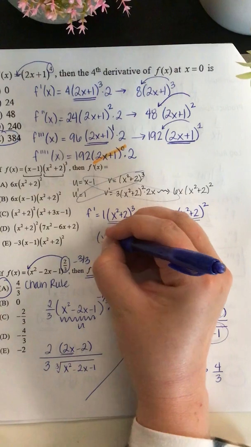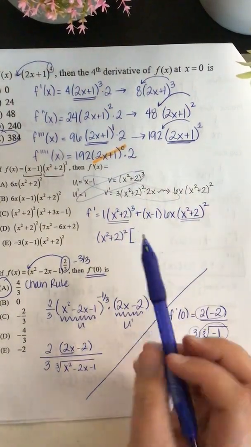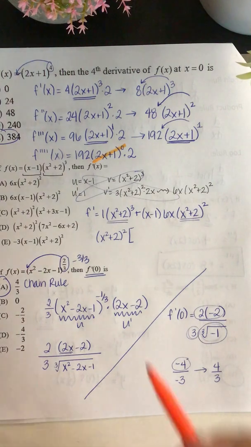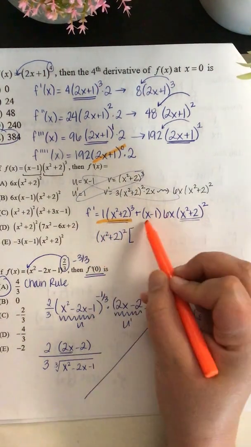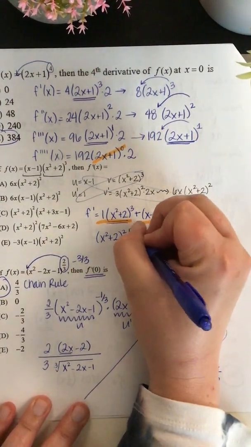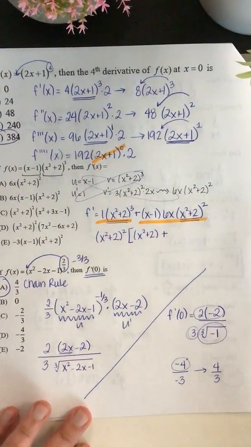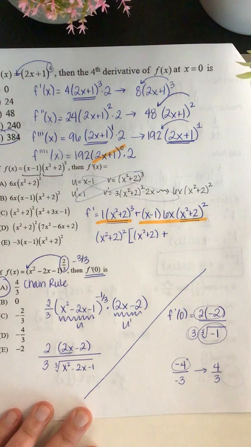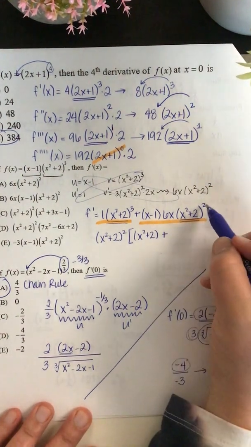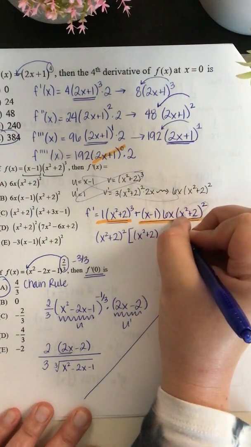How many of them can I bring out? Twice. So then what's going to be left over? Remember, it's a total of 2 terms here. You have 1 term here and then 1 term here. So what's left over from the first term? x squared plus 2, one of the x squared plus 2's. And then what's left over from the second one? The 6x. Very good. So when I pull this out, I still have the x minus 1 and the 6x.